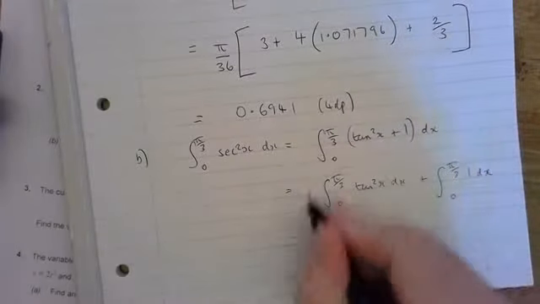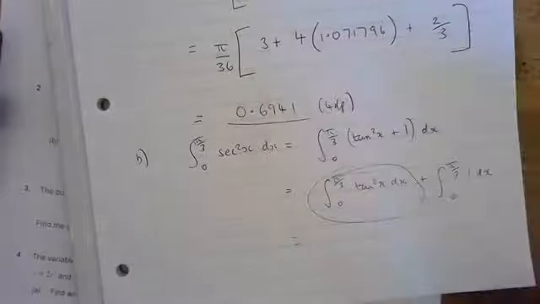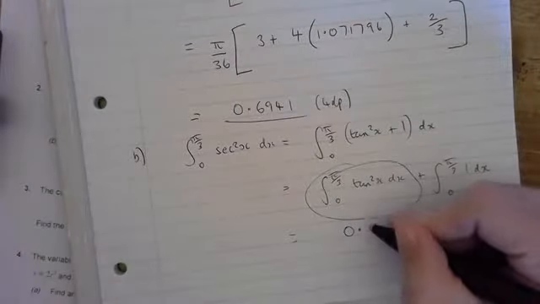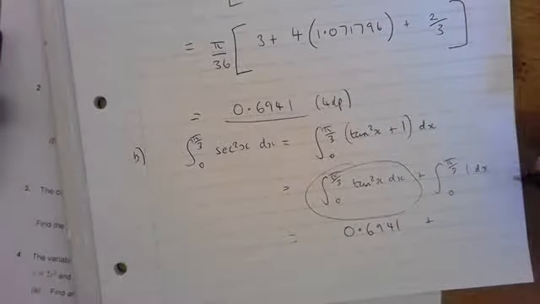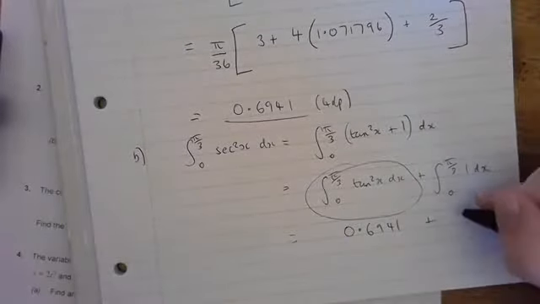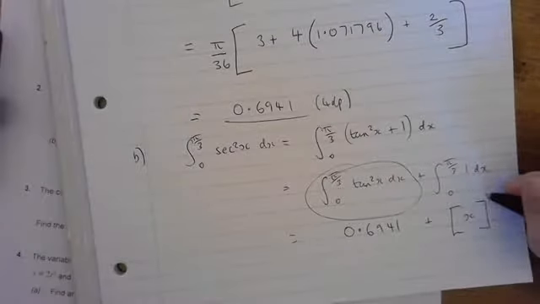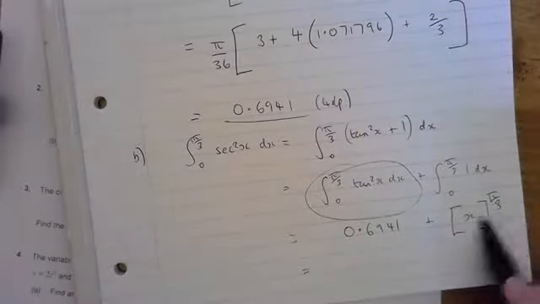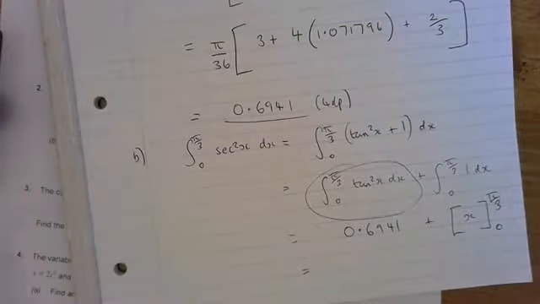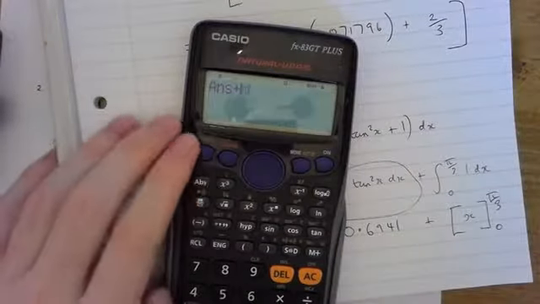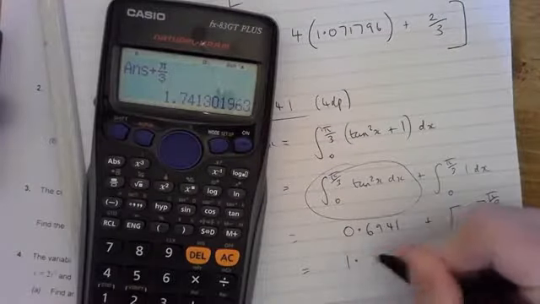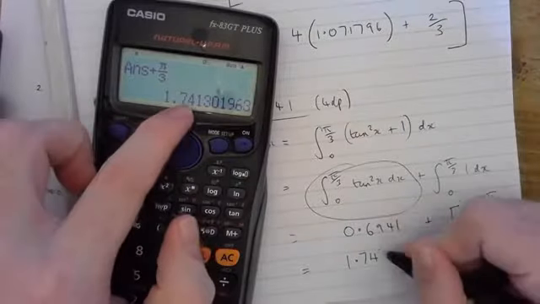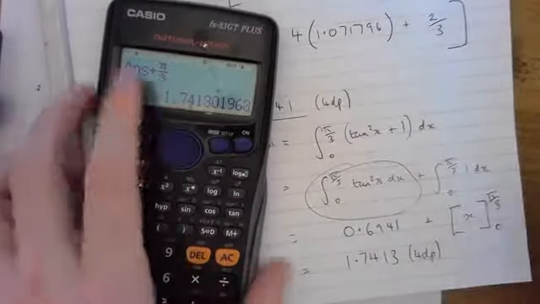Now the great news is, this bit here we know was this answer. So I can say that that's 0.6941 plus, and then integrating that, well that's lush, it's just a single number with no power of x. So put the power of x up by 1, is literally just going to be 1x, or just x. So x between the limits of pi by 3 and 0. So I need to do pi by 3 take away 0, so in other words just pi by 3. So that answer from before, if I plus pi by 3, I get my next answer, and I'm going to round that to 4 decimal places because the last one was to 4dp. So 1.7413 to 4 decimal places.